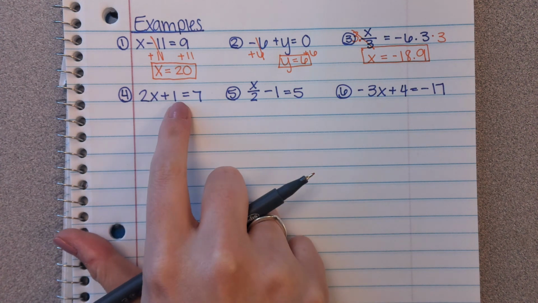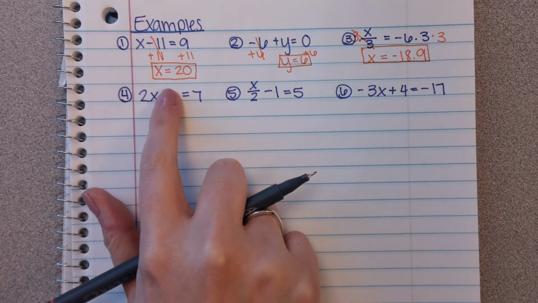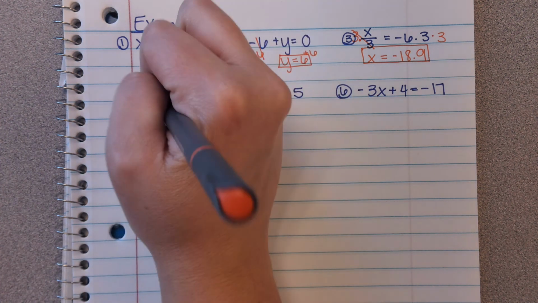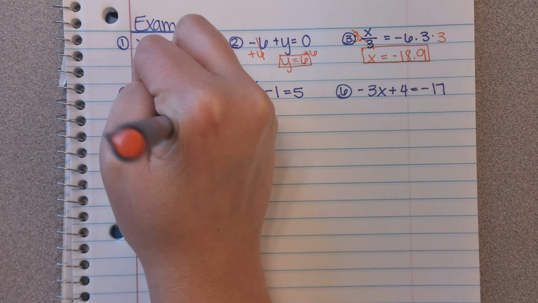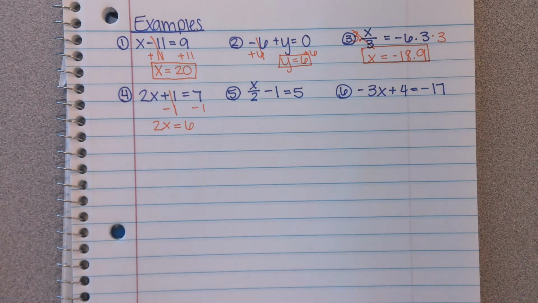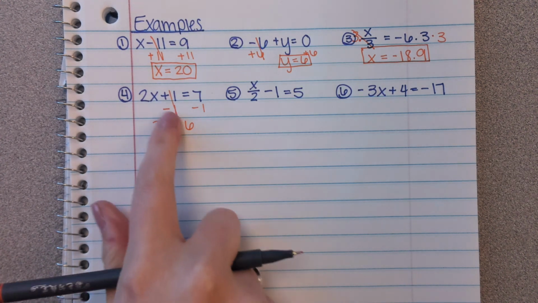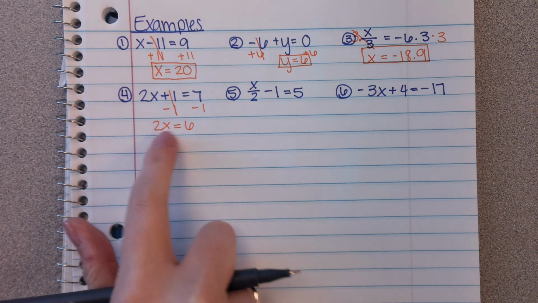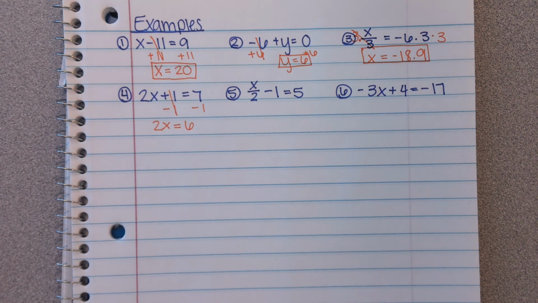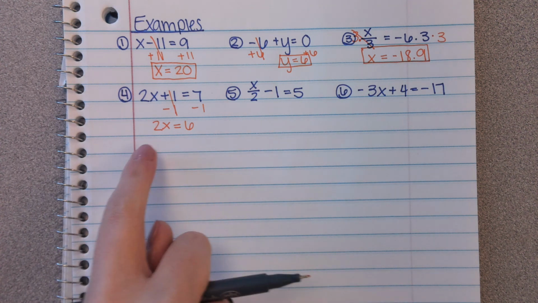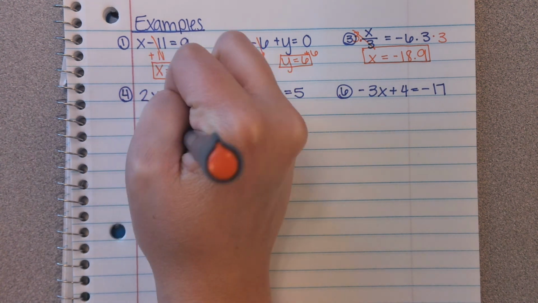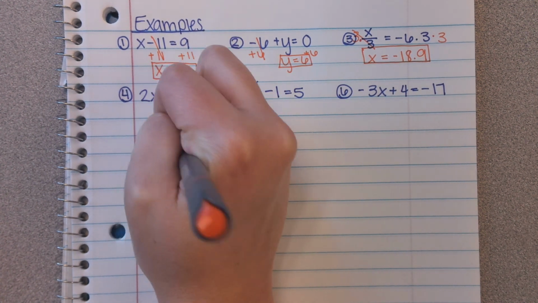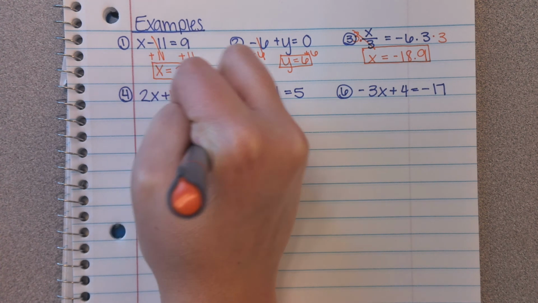So 2x plus 1 equals 7. So the first thing we need to do is the addition or subtraction. We're going to get rid of that positive 1 by subtracting 1, and that gives us 2x equals 6. Then we have one term on each side. Remember, we made a note, wait to multiply or divide until your very last step when you have one term on each, and we do here. So we have 2 times x. To undo that, we divide by 2, and we get x equals 3.